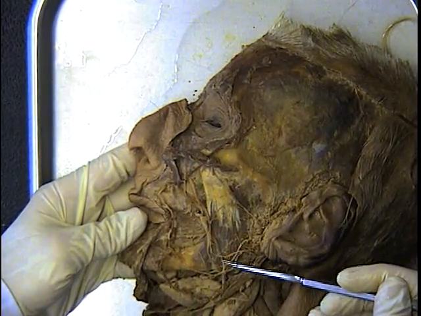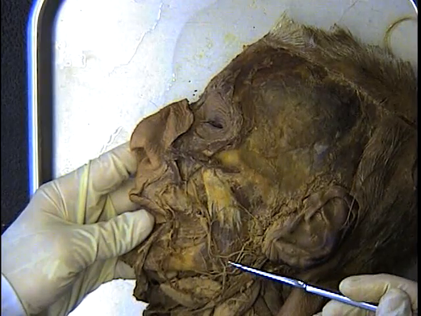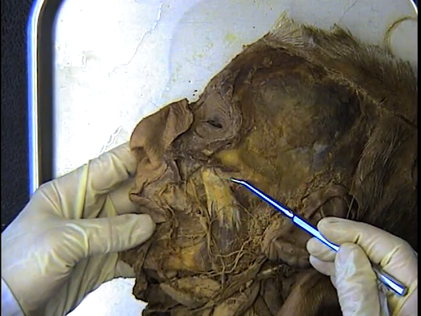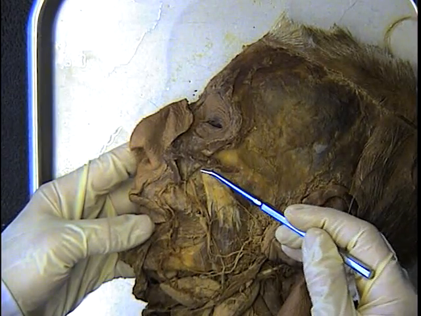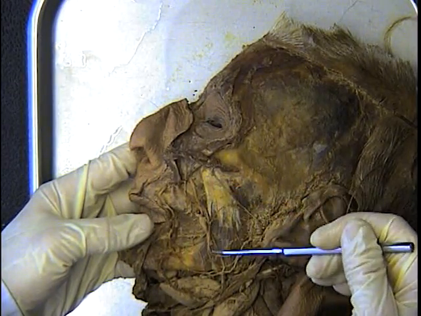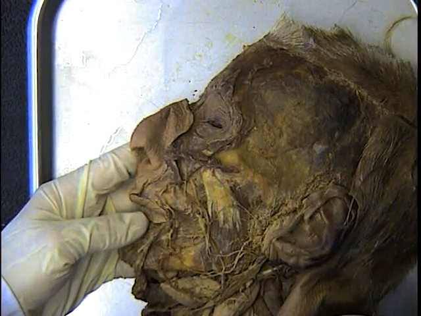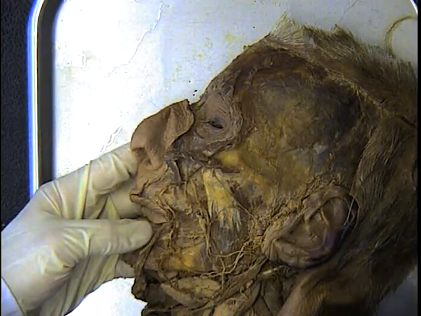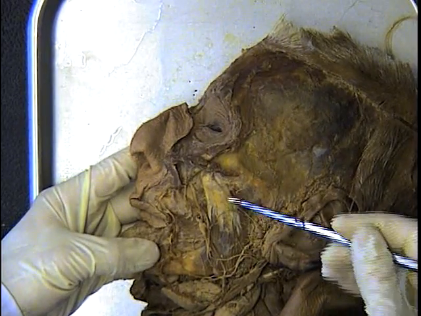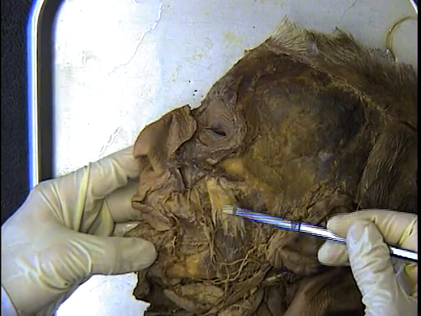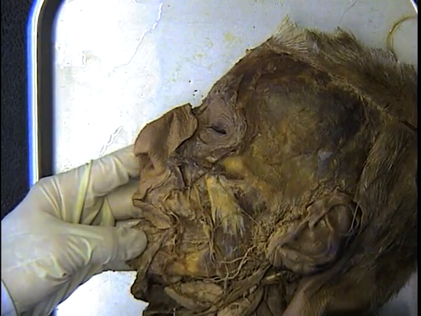It originates from the lateral aspect of the angle of the mandible, inserts into the inferior border of the zygomatic arch. This is the masseter muscle. The masseter muscle is innervated by motor branches of V3, which is the mandibular branch of trigeminal. And its function is to help in mastication.